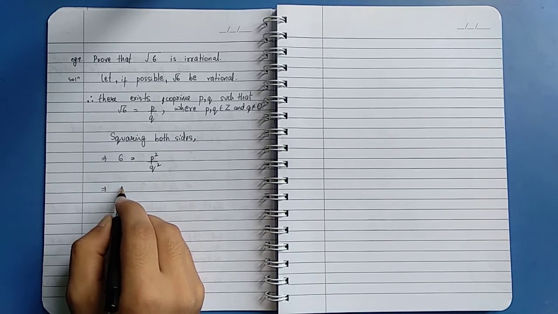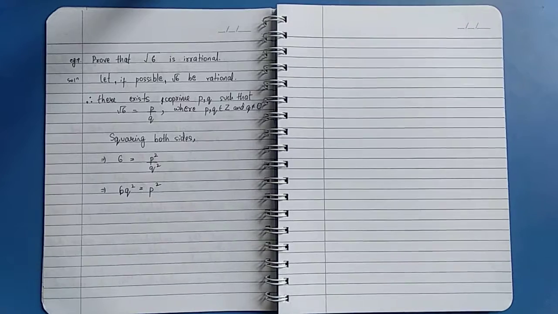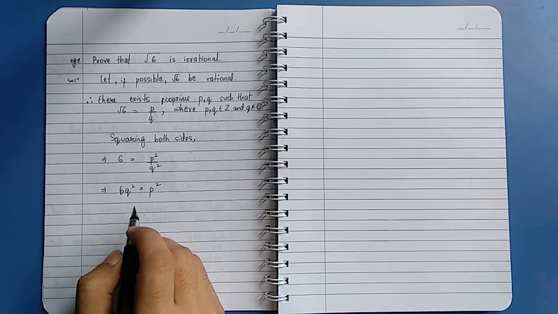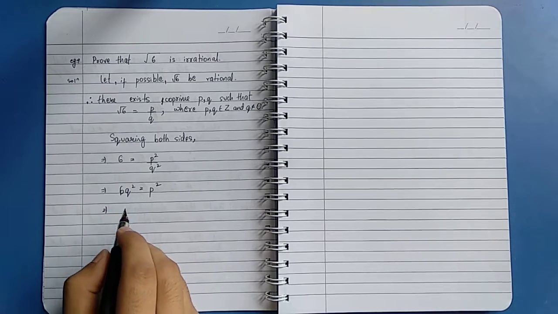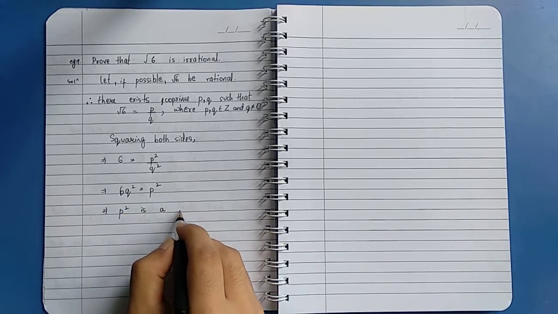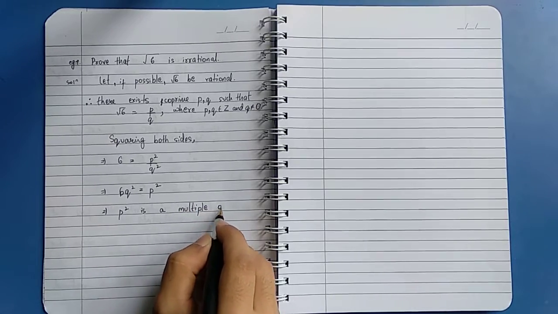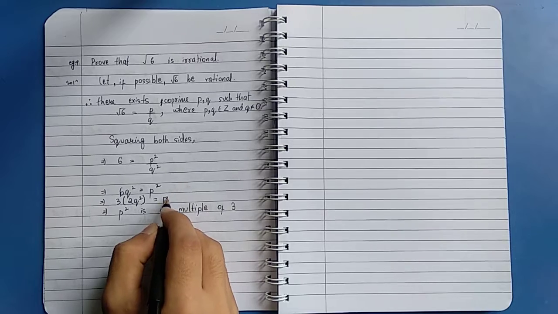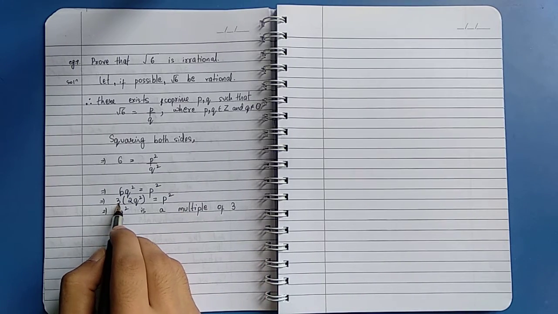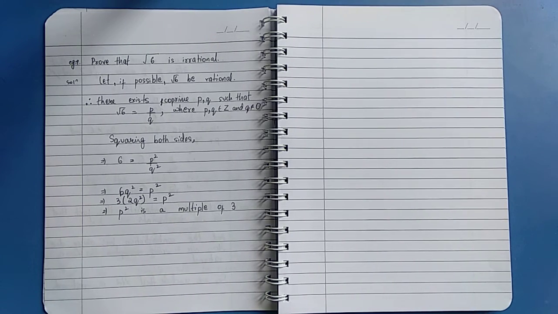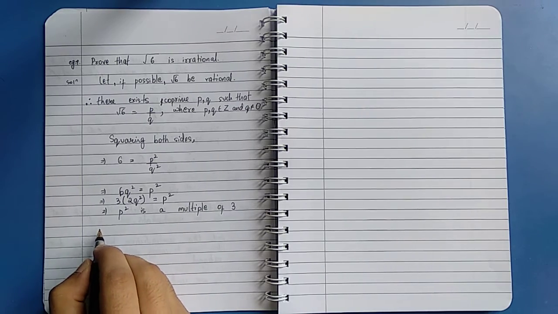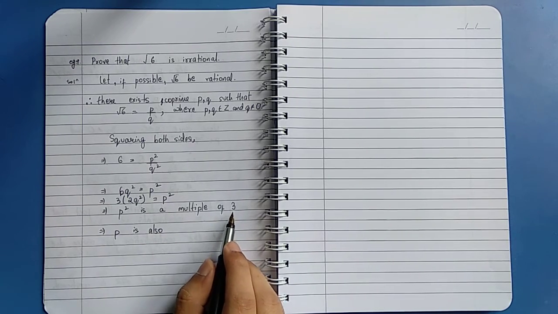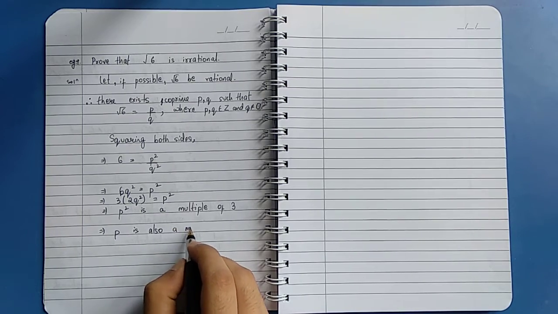So which implies 6Q square is equal to P square. Now 6 is a multiple of 2 as well as 3. It is your wish, you can take either 2 or you can take 3. Let's say I take 3. So this implies P square is a multiple of 3. You can also take another step and show that this is equal to 3 into 2Q square is equal to P square. If you had taken 2, you could have taken 2 outside the bracket and 3 inside the bracket. So P square is a multiple of 3. So this implies P is also a multiple of 3. If the square of a number is a multiple of a prime number, then the number itself is also a multiple of the prime number.